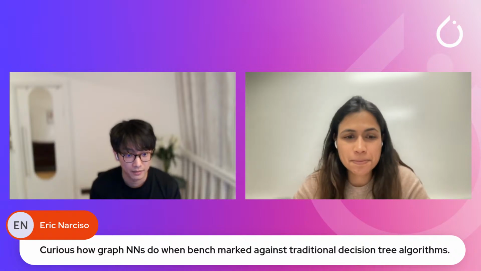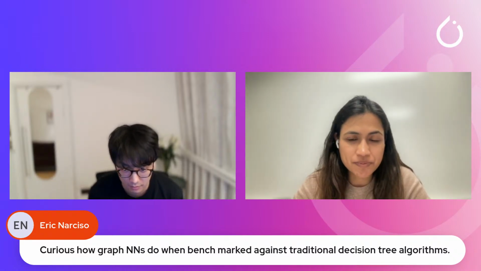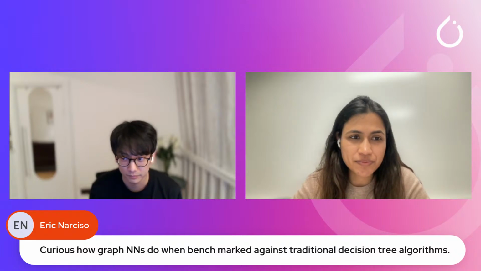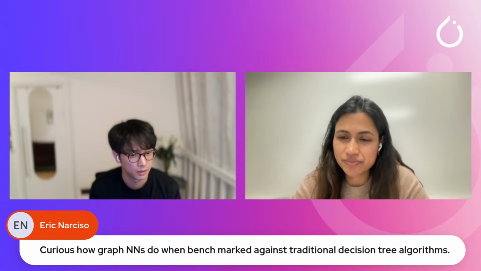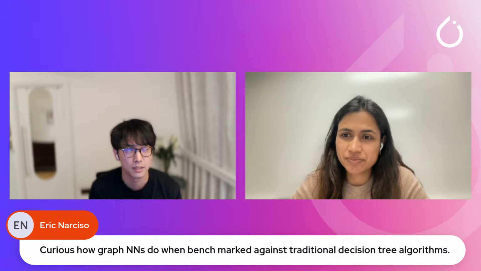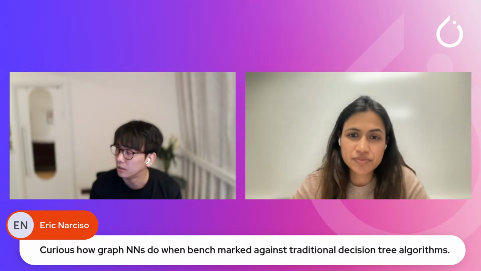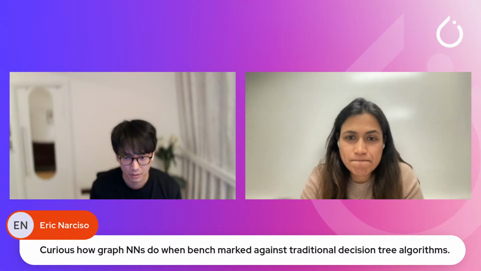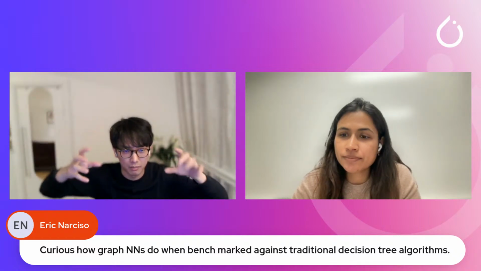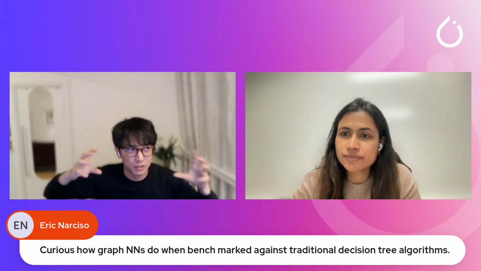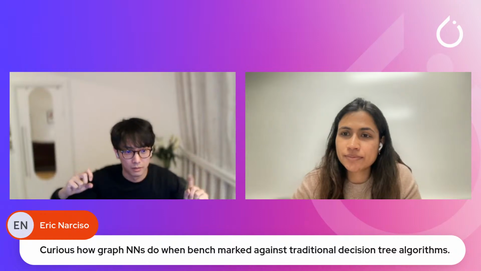Curious how graph NNs do when benchmarked against traditional decision tree algorithms. We have very thorough benchmark results on the PyTorch Frame repository against such models. When you use traditional decision tree algorithms, you have to squash multiple tables into one by merging multiple tables, and you essentially lose some information.